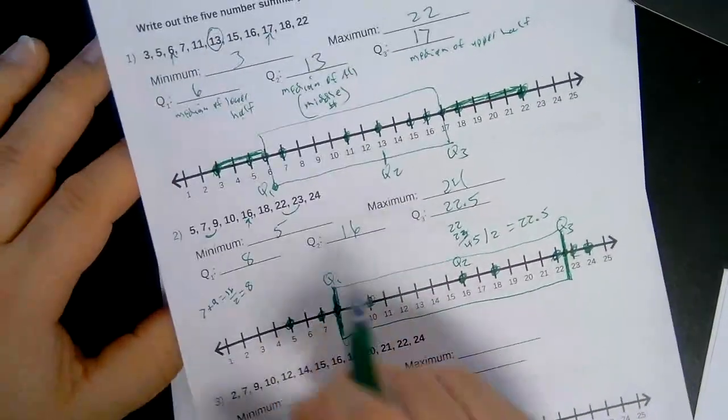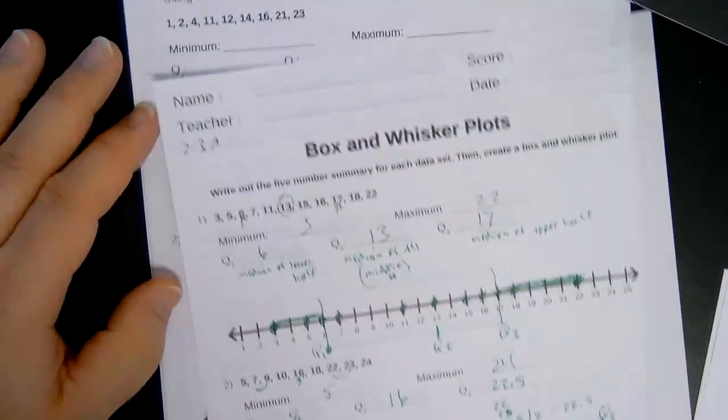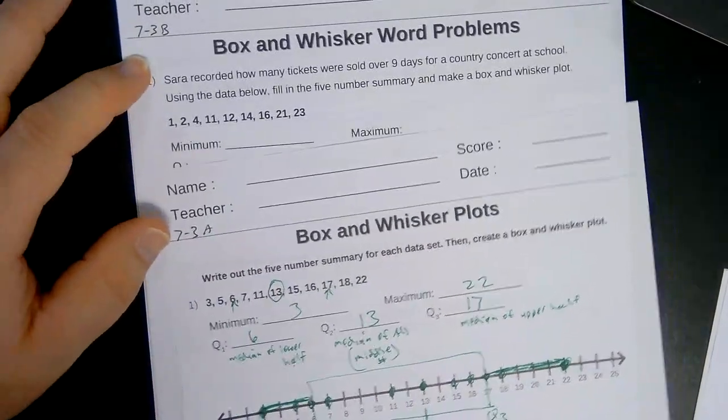Alright, so I'll let you do number 3 on your own. I think that'll do it. And we'll go on to the second handout, which would be 7.3b.